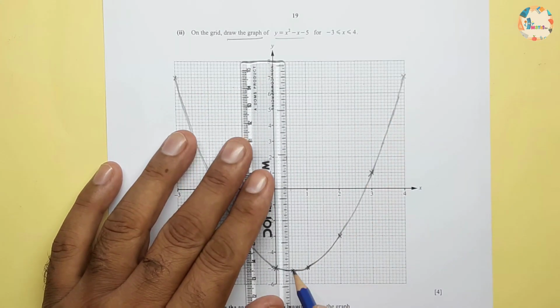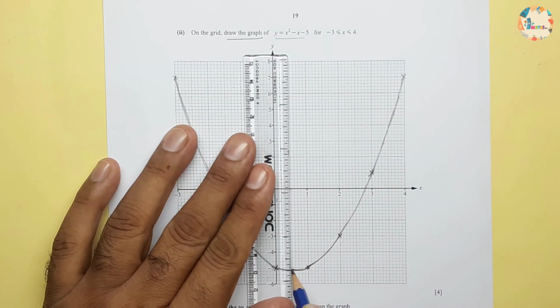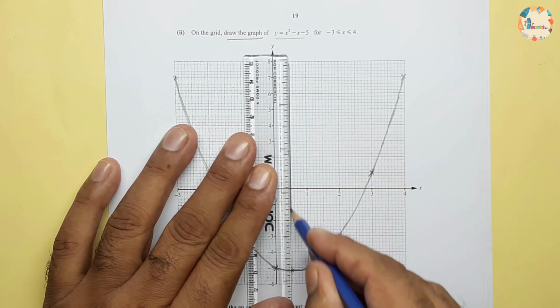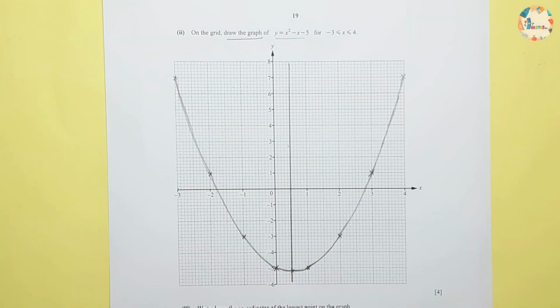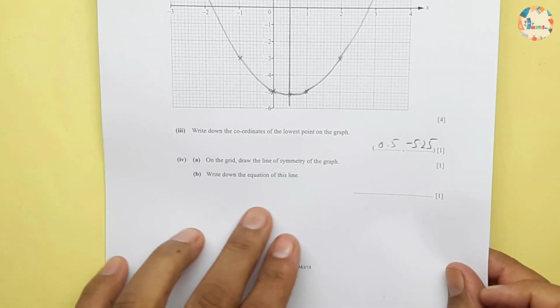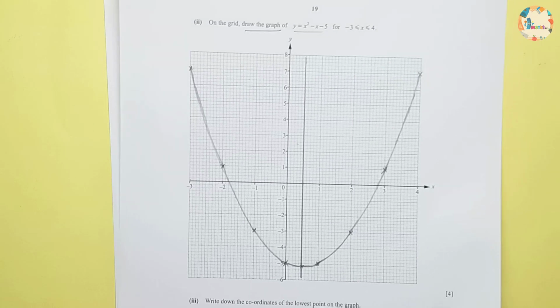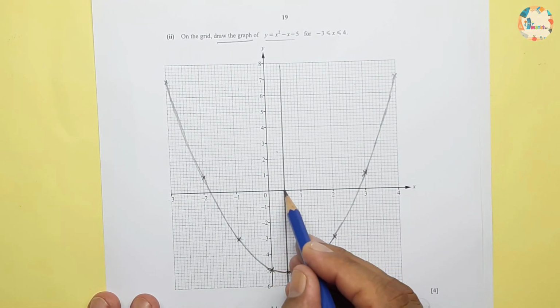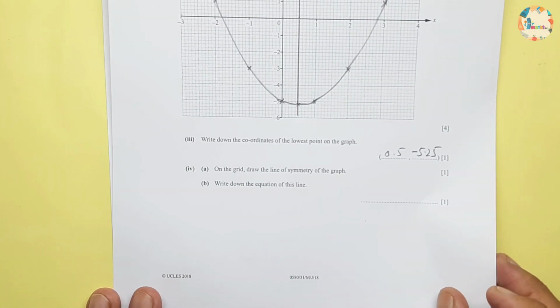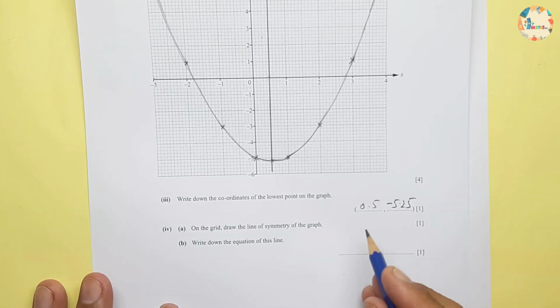So this is symmetric, you can see, so this will be the line of symmetry. And write down the equation of the line. So we have to write the equation of the line. The line equation is what? x is equal to 0.5. So we can write here x is equal to 0.5.